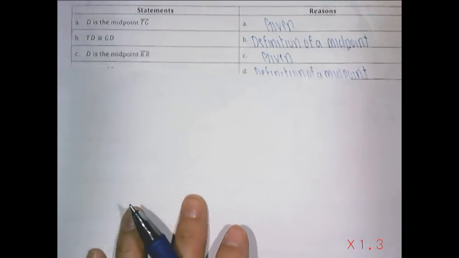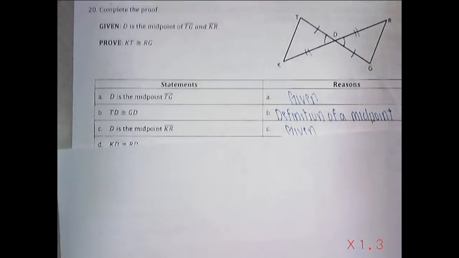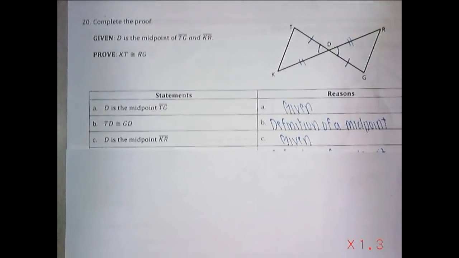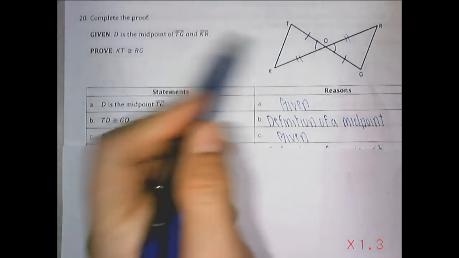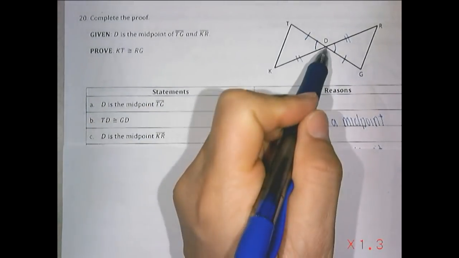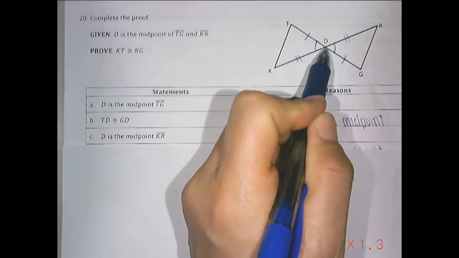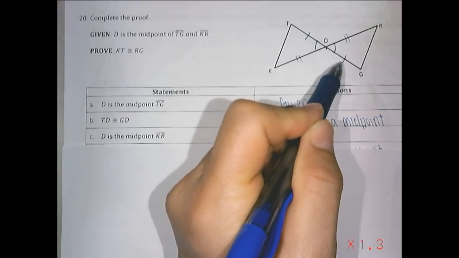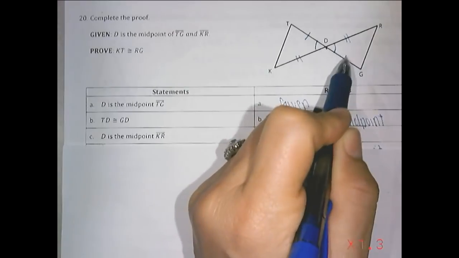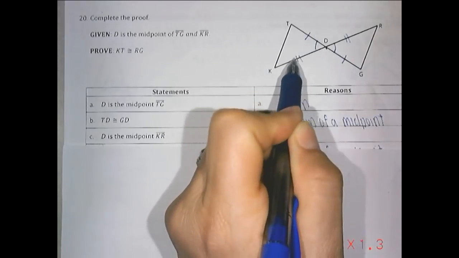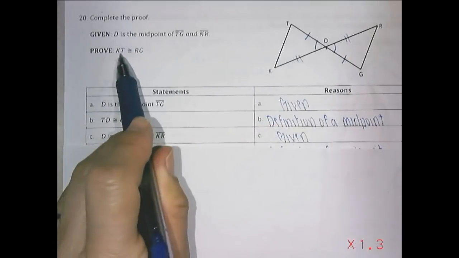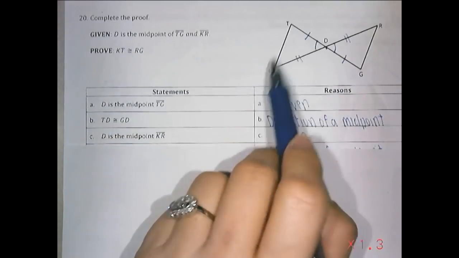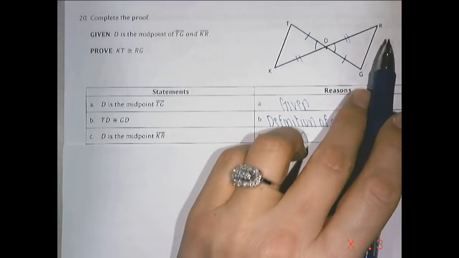And then our last one here, we finally made it to the end of our study guide. Let's mark it up first before you do anything, all right? D is the midpoint, right? Right here, D is the midpoint of TG, this segment, and KR. So I would mark here, and here, and here, and here. Okay, we want to prove that KT is congruent to RG.